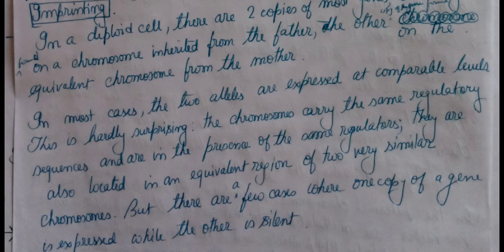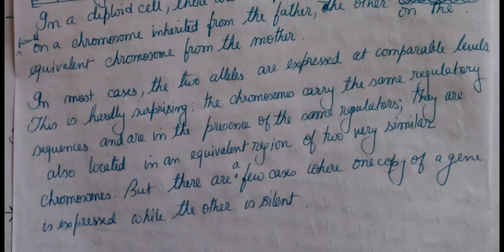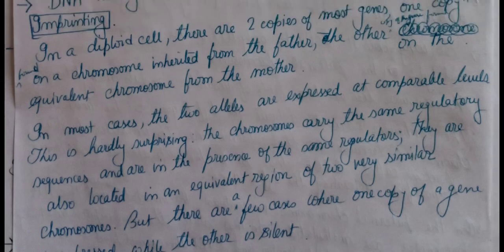But there are a few cases where one copy of a gene will be expressed while the other is silent. See, it is saying that suppose we get two sets of chromosomes from father and mother. For example, chromosome number 1 we get from the father and we also get from the mother. I am giving an example. Chromosome number 1 consists of the genes, the essential segments, from the father and from the mother.